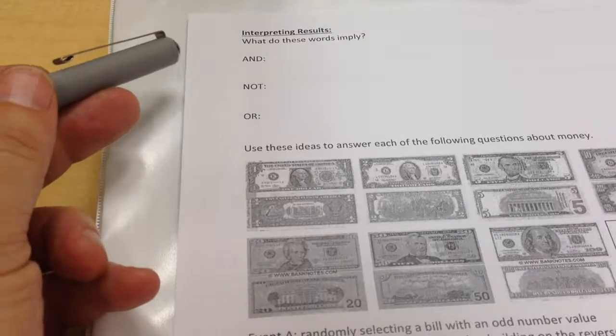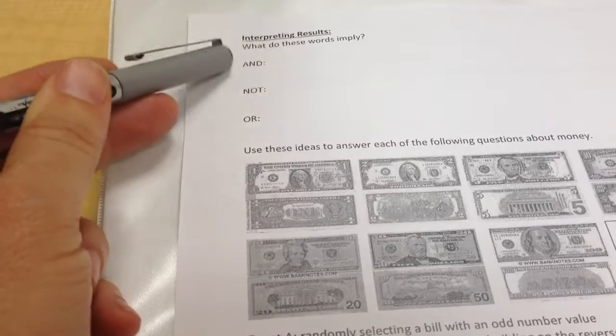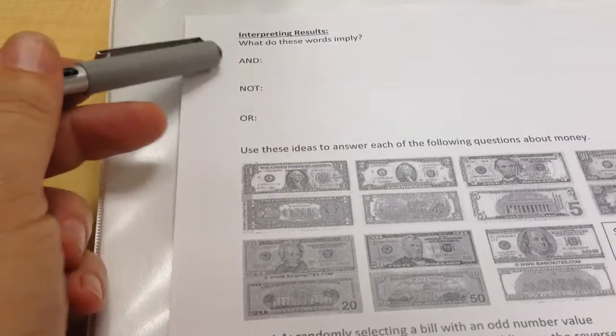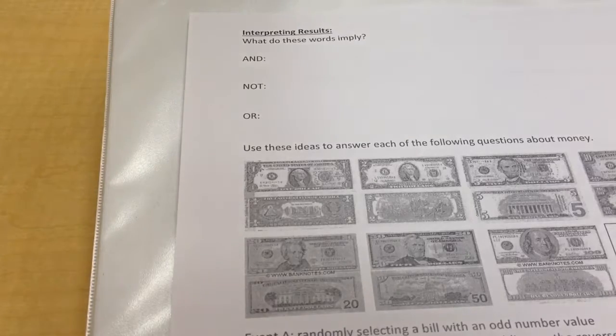Conjunction, junction, what's my function? And not an or will get you pretty far. Actually, it's and but an or in the song. If you don't know it, go check it out.